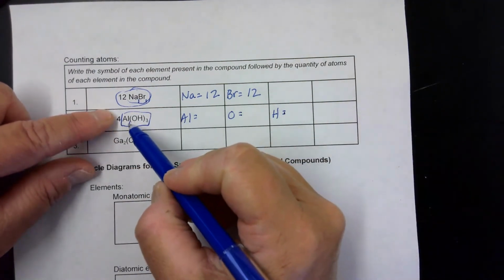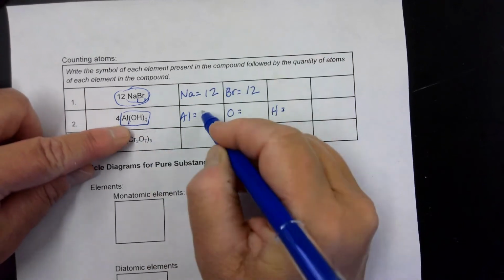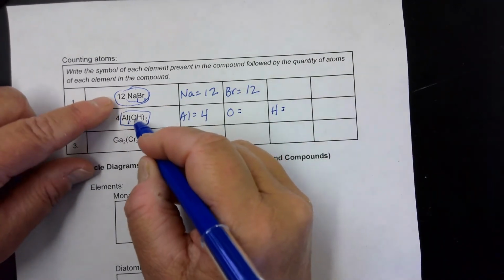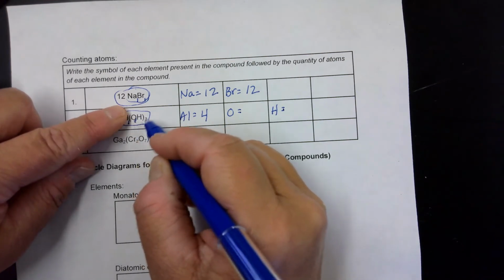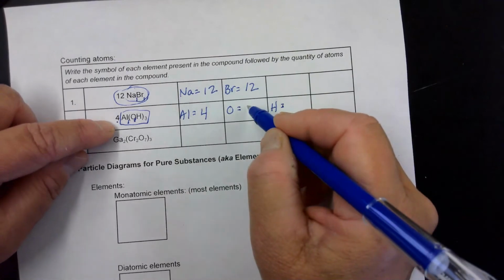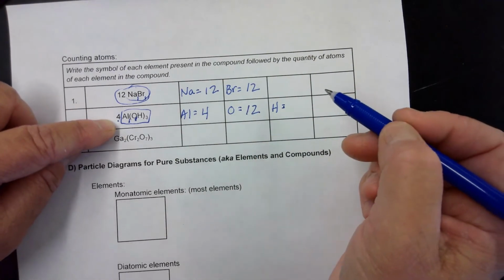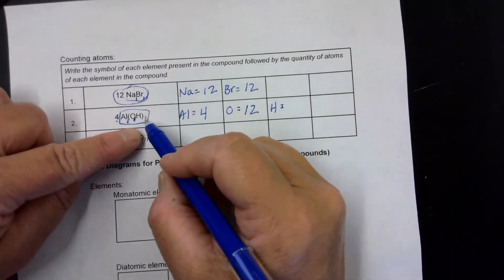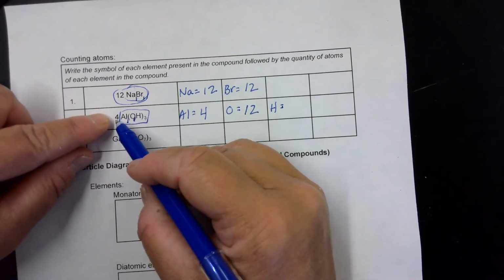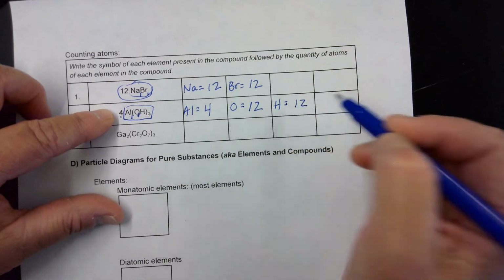So for aluminum, 4 times 1 gives me 4. 1 times 3, right, we have 3 oxygens, times 4, because we have 4 molecules, we're going to have 12 oxygens. Hydrogens, we have 3 hydrogens in the molecule, but we have 4 molecules, so that's going to give us 12 hydrogens.